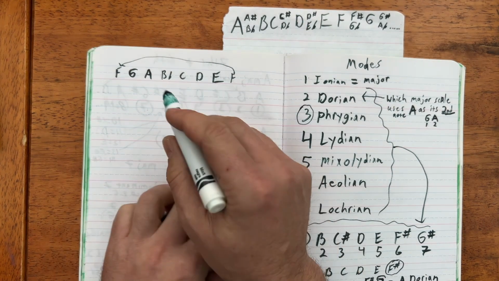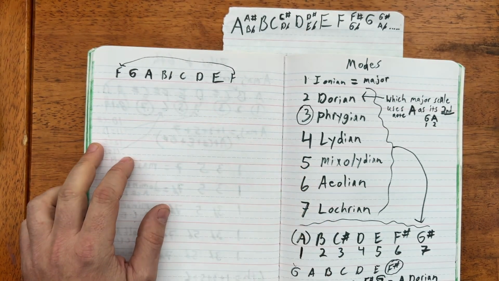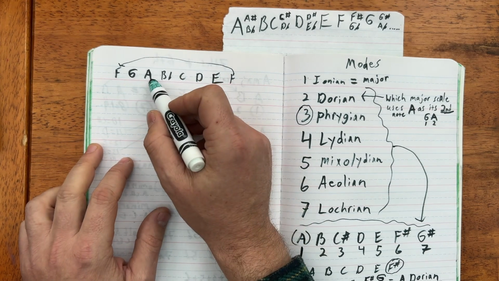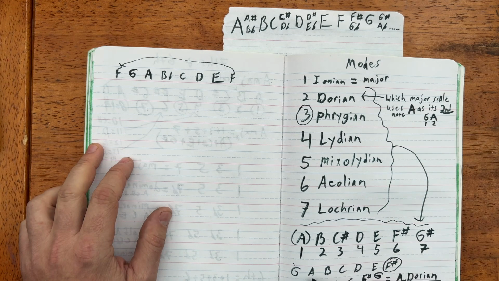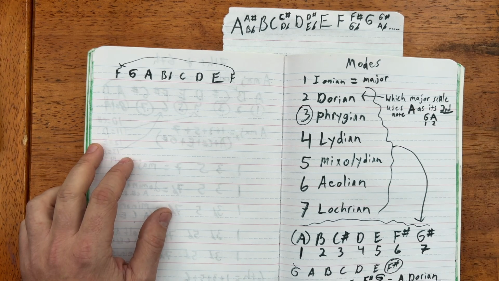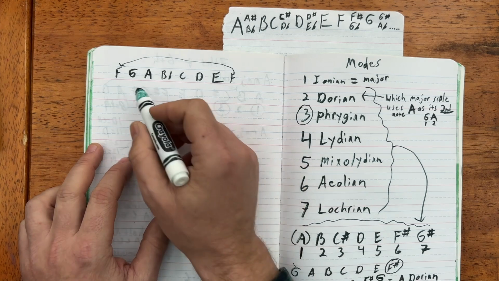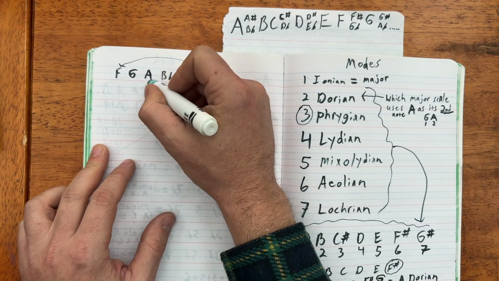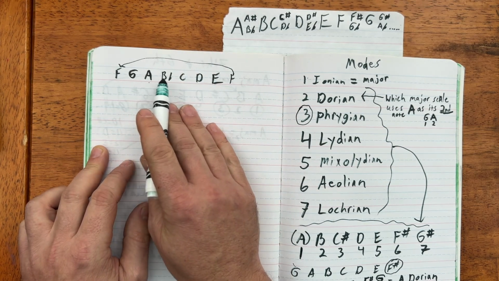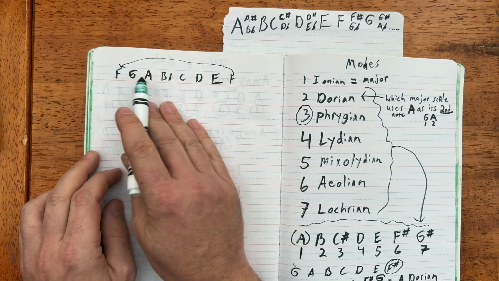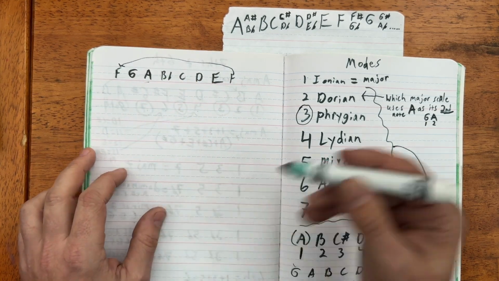Okay? So to build the Phrygian mode, same way as we did at Dorian here, we just started at the A in the G major scale and created the A scale directly from this, just starting at A. We do the same thing here. We start here at A, and we just go around until we get back to A. And that's going to be A Phrygian.